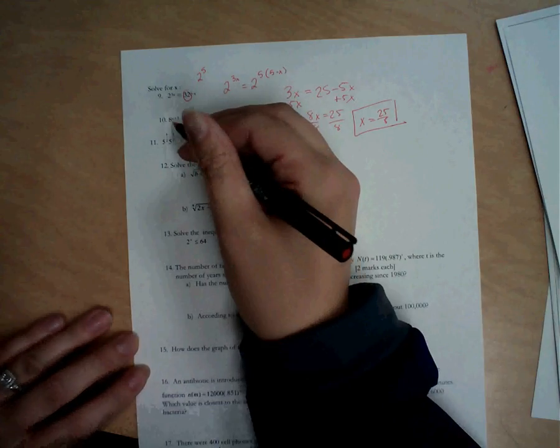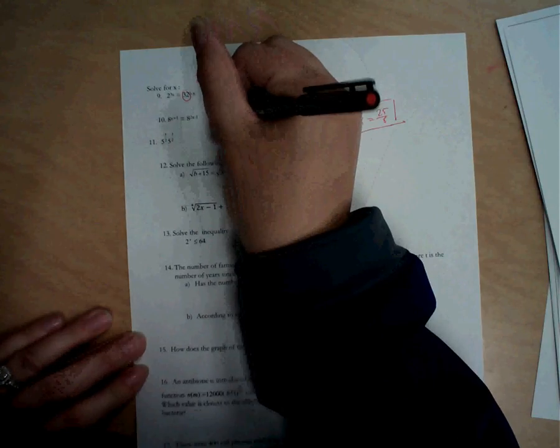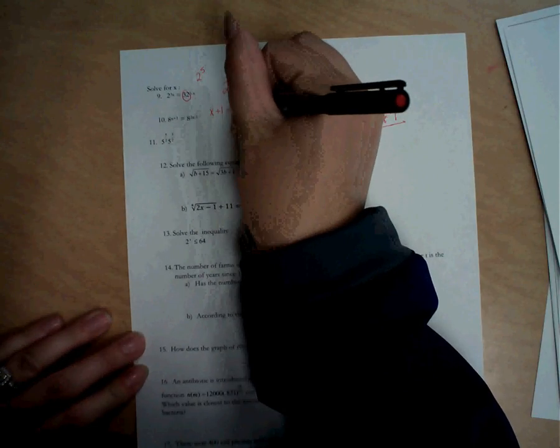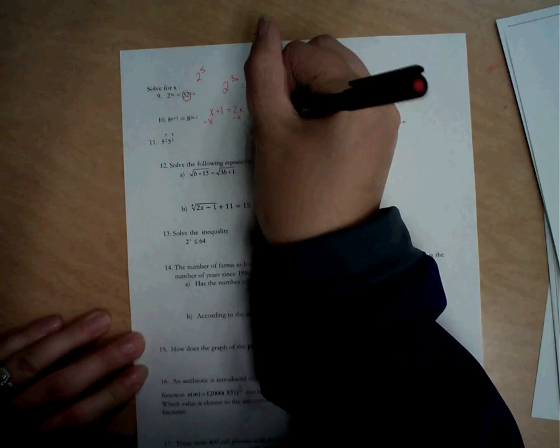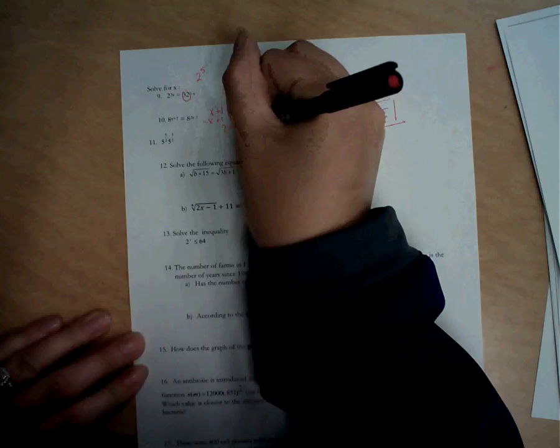Number 10, you have the same base, so you just set the exponents equal. x plus 1 is equal to 2x minus 1. So I'm going to subtract x and add 1. So I get 2 is equal to x.